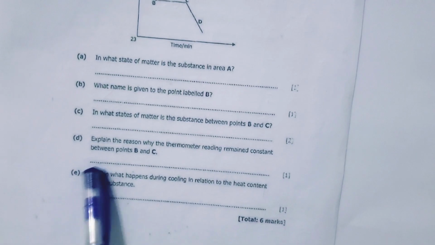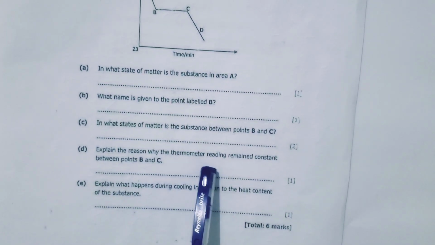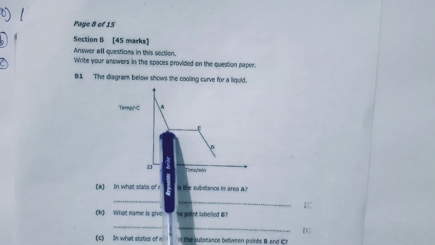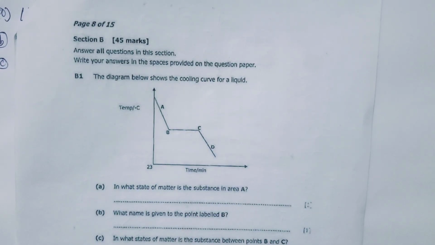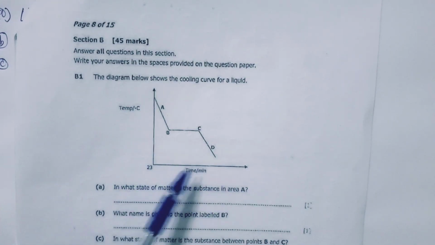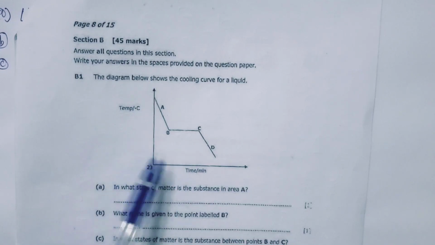Then the next question, explain the reason why the thermometer reading remained constant between points B and C. So between B and C, when the liquid is changing into solid, the thermometer reading remained constant. So explain the reason. The reason is that, of course it's cooling, but we don't expect the temperature to fall.